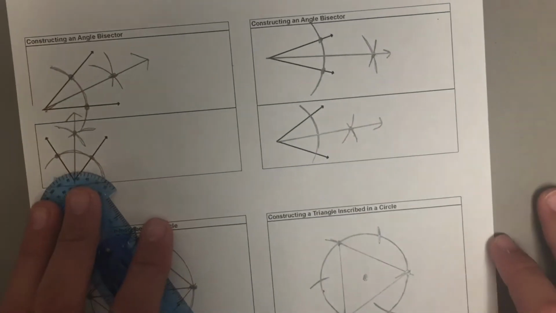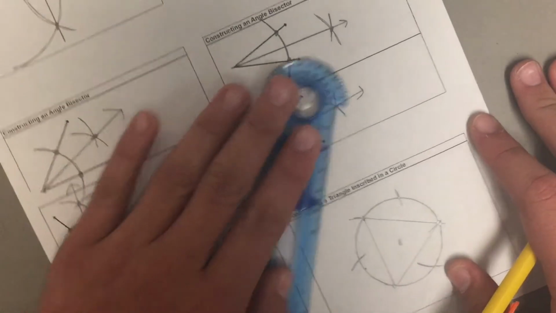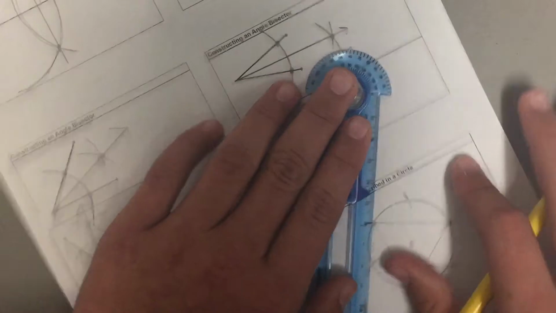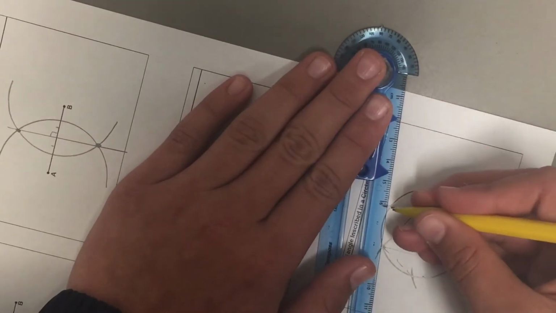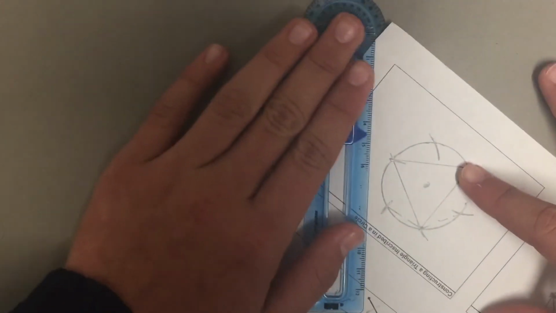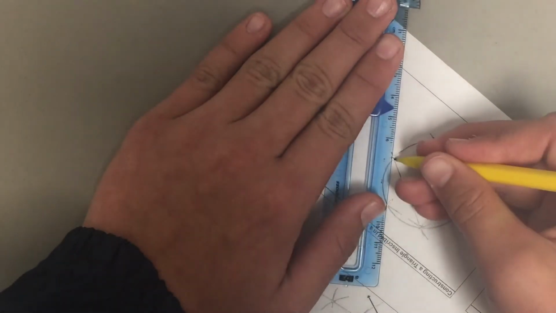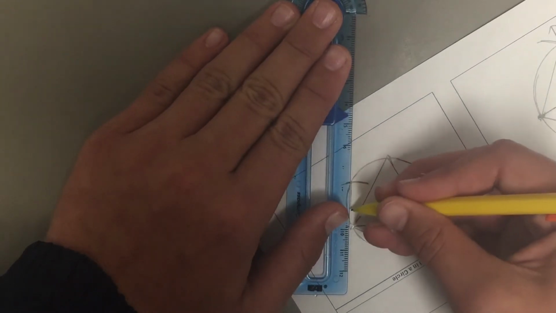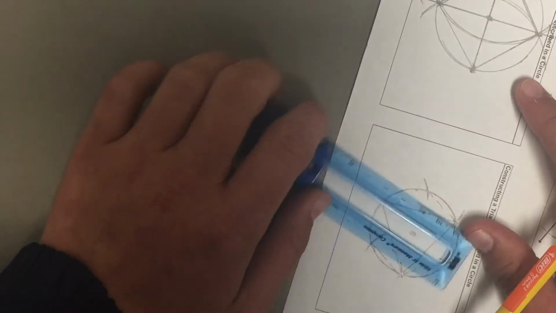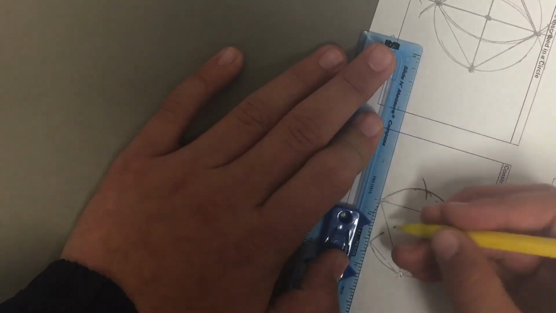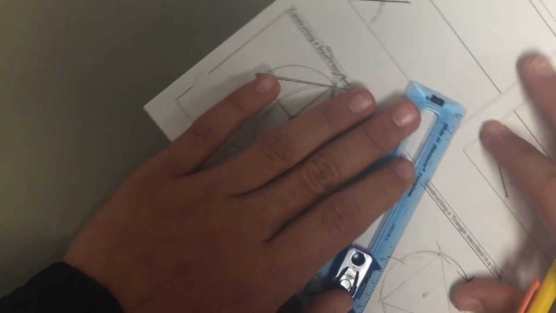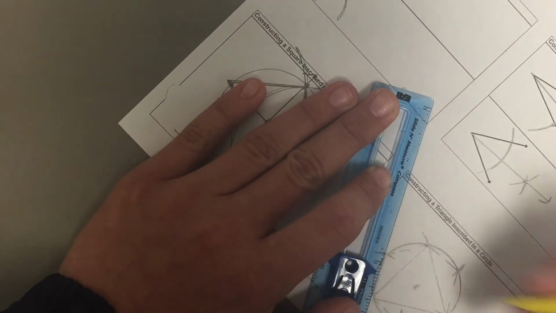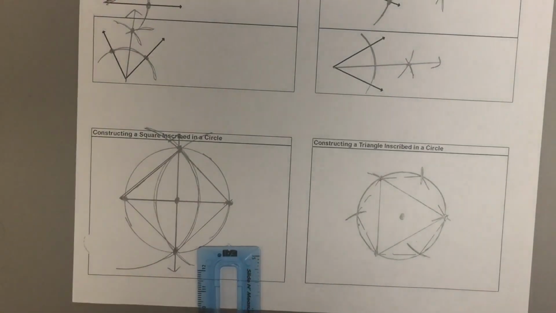So now we have a triangle inscribed in a circle, and to make a hexagon, you connect every point. And then you have a triangle and a hexagon inscribed in a circle.